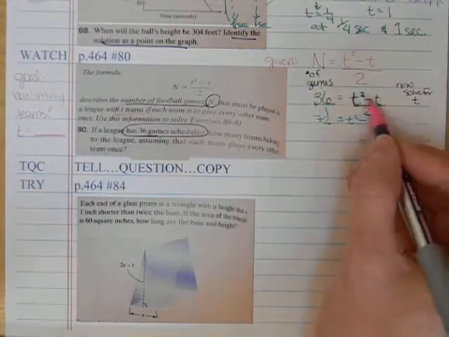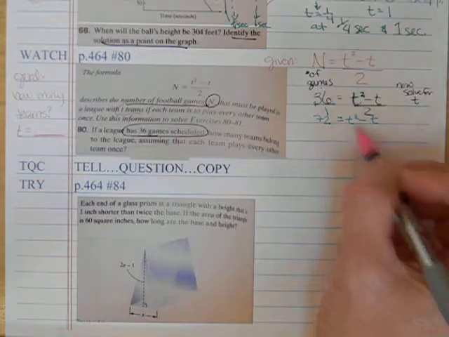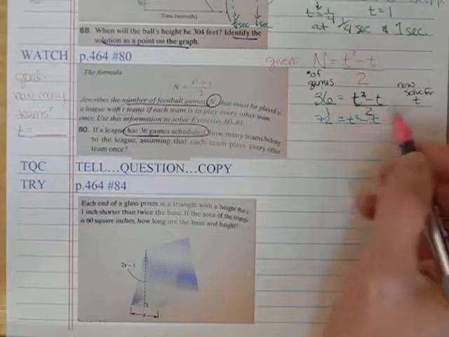If that was confusing to you, how I got that, make sure you ask for help because that's a Math 60 topic and I'd be happy to go over that with you until it felt solid.